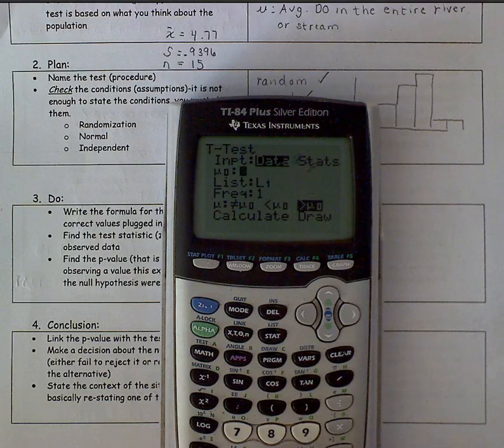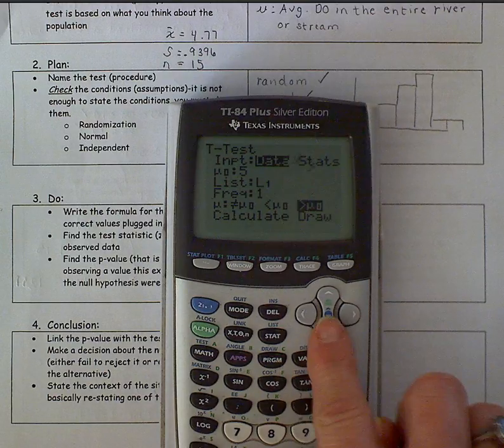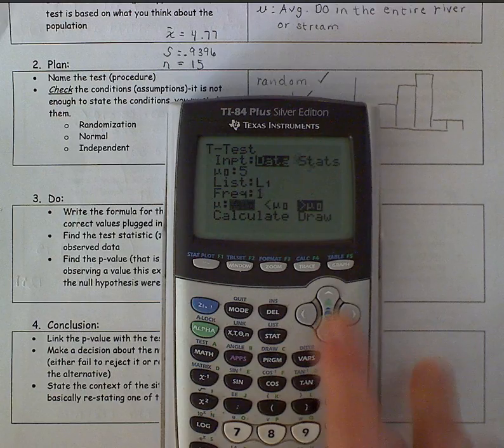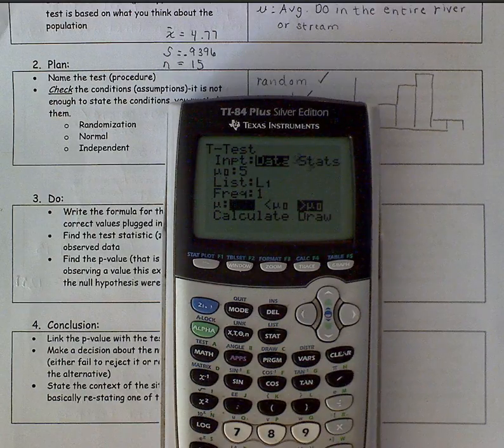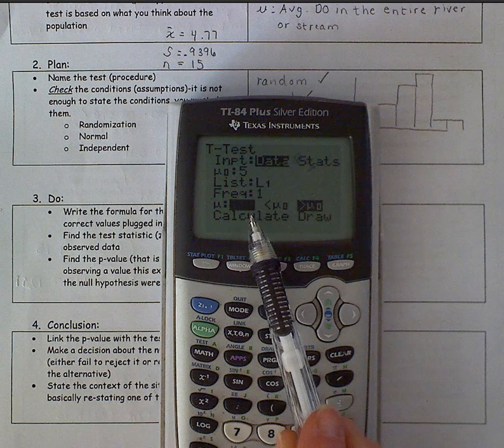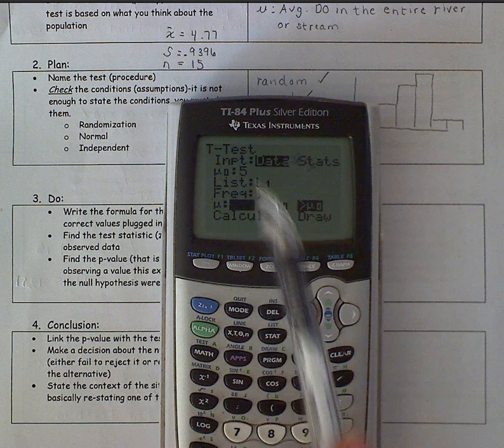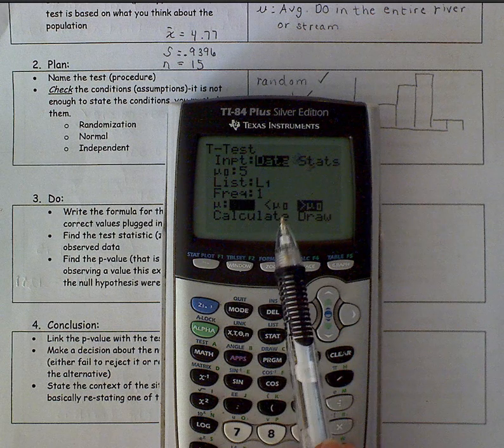That was 5. The list in which I stored the data was L1. Each was one measurement. The direction of my alternative, read left to right. Did I say mu is not equal to 5? No.